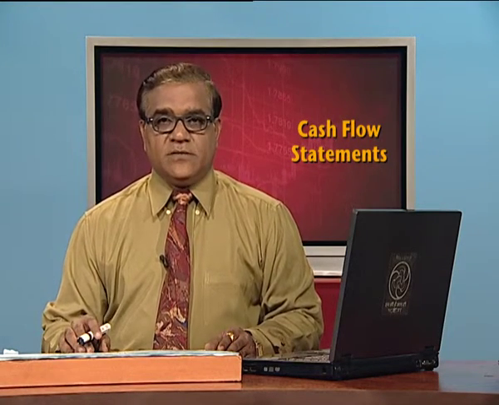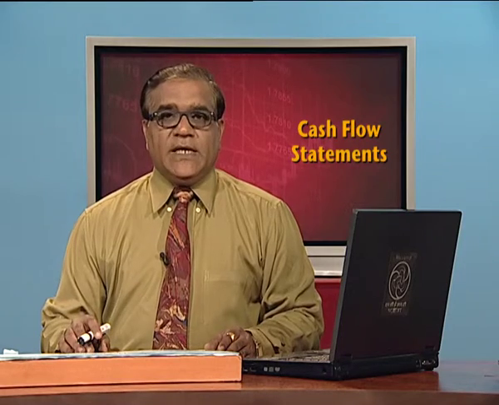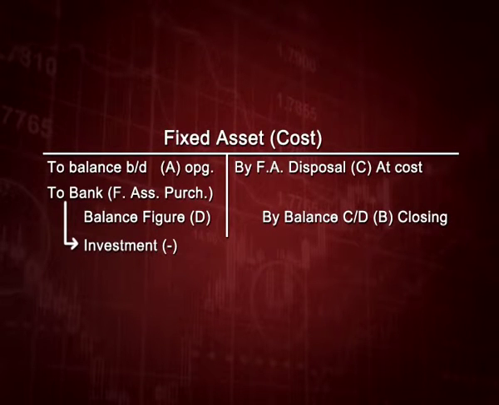Another very important adjustment is related to fixed asset. Now, this can be given at cost or net value with accumulated depreciation account and fixed asset disposal account. Let us see one by one. Fixed asset at cost. Opening balance we start on the debit side, A part, and closing balance we write on the credit side, B part. Now, if some fixed asset is sold, we will write on the credit side by fixed asset disposal account.